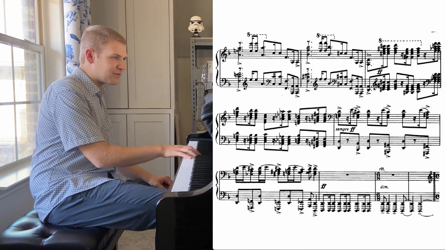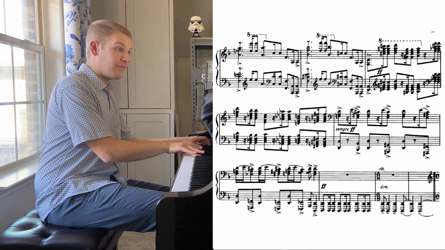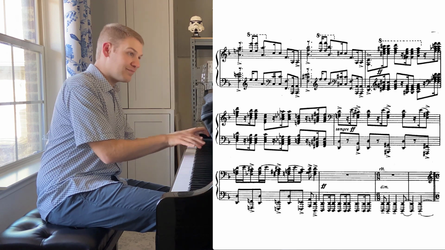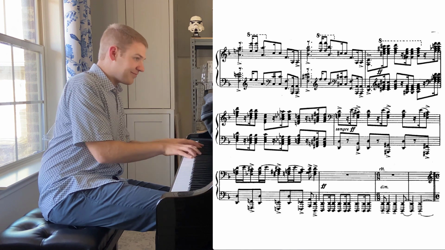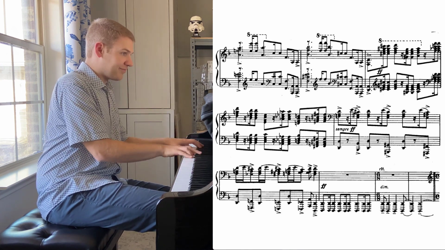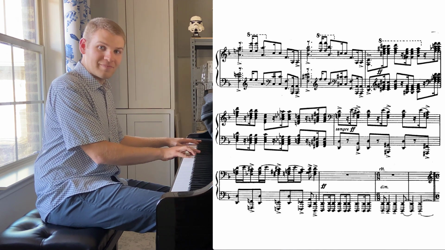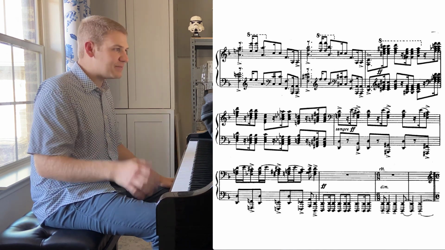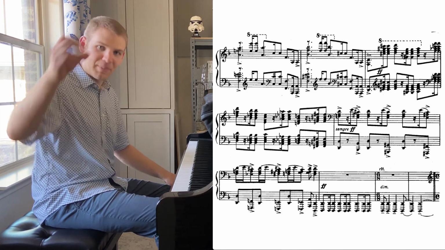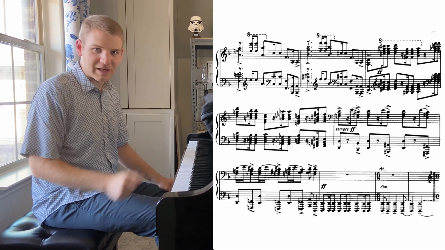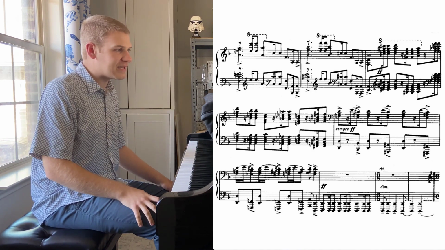And then the chords in the right hand, let me play it slowly because you don't really hear them. And he adds a hemiola here. And it's just, I don't know, it's just an amazing way to end this piece.